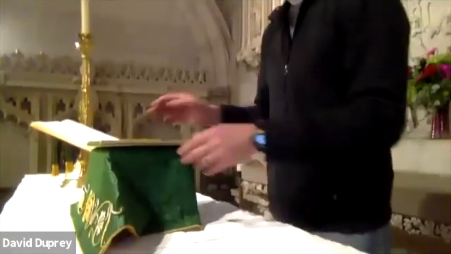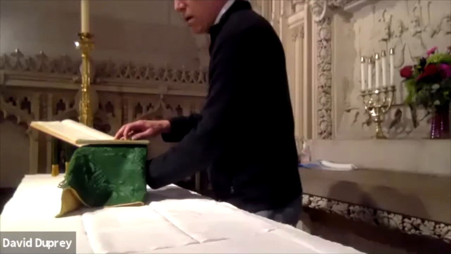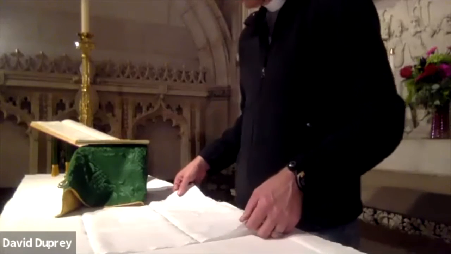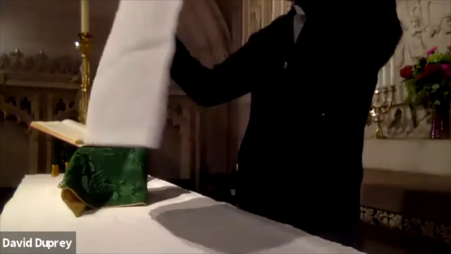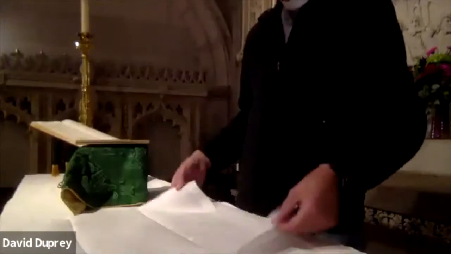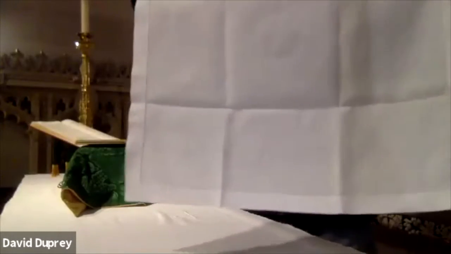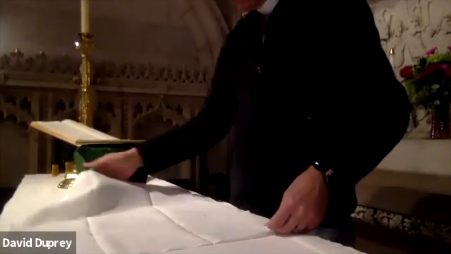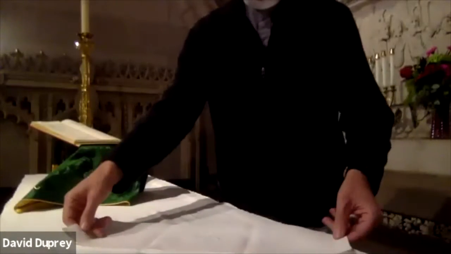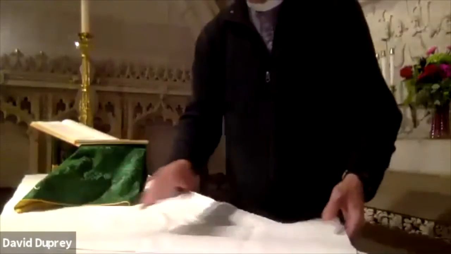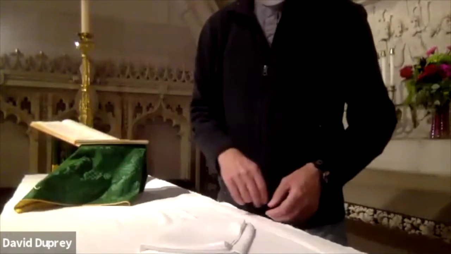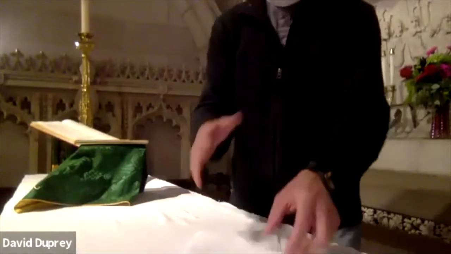On top of the fair linen, we have the set chalice. I'm just going to set that to the side. We have the corporal. So this trifold large cloth is called the corporal. The corporal has folds in it that fold in like this in a trifold always. That's how the altar guild irons it.